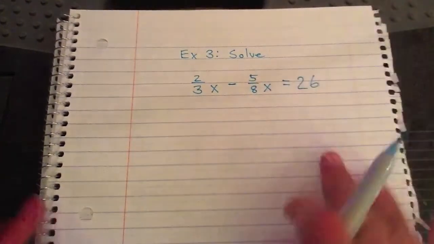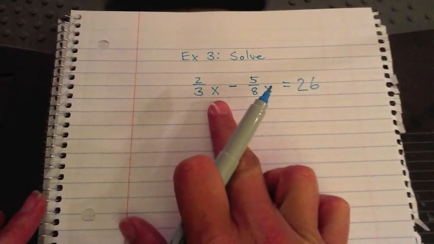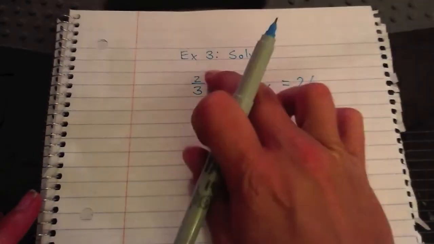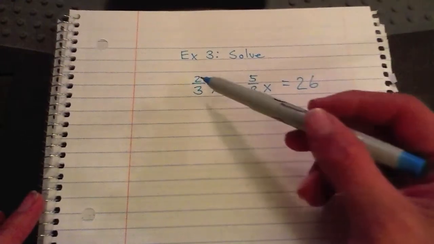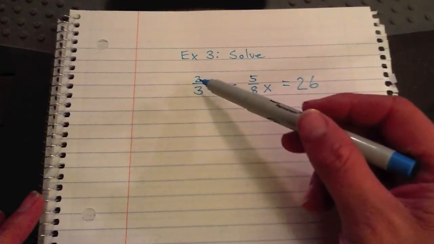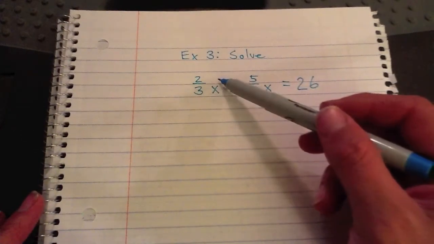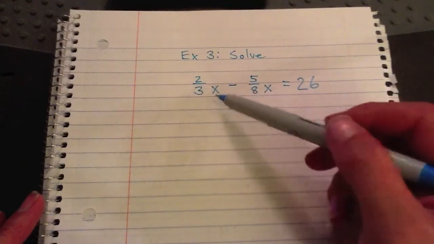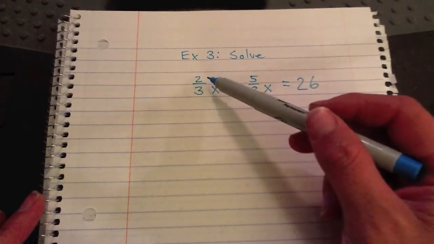Okay, the difference here, the last problem that we were looking at, or the one before it, had the x at the top. Remember, when we write a fraction like this, it means 2/3 times x over 1. So if we were actually to put that together as one fraction, the x would go up at the top in the numerator anyway.